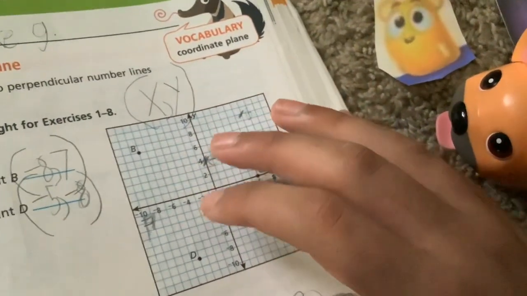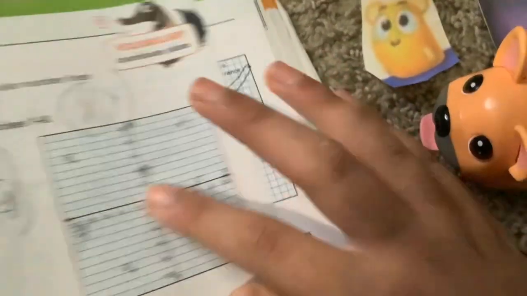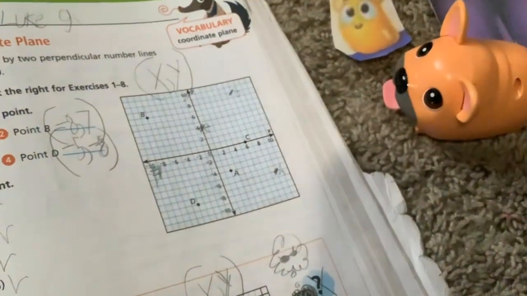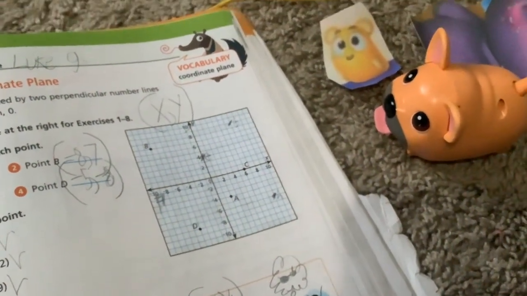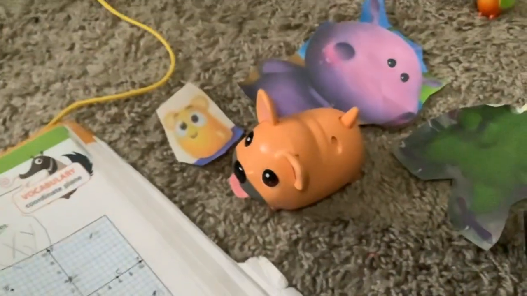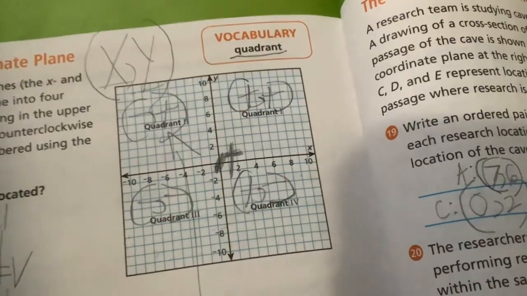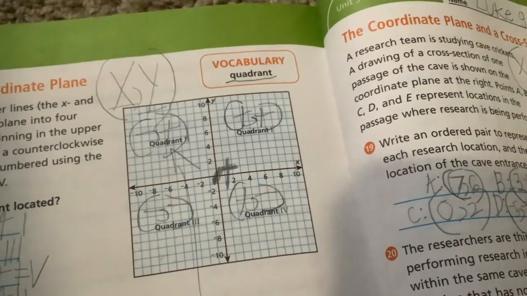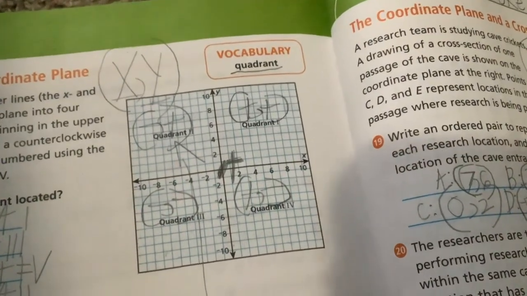The y-axis, on the other hand, is the vertical number line of the coordinate plane, unlike the x-axis, which is the horizontal number line. And these 4 large squares on the coordinate plane are known as specific regions, scientifically called quadrants, or mathematically. But either way, mathematics is in science. And these quadrants are all unique on the coordinate plane because pretty much all of them contain ordered pairs.